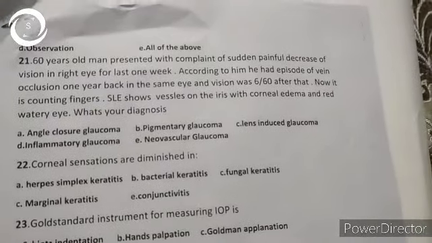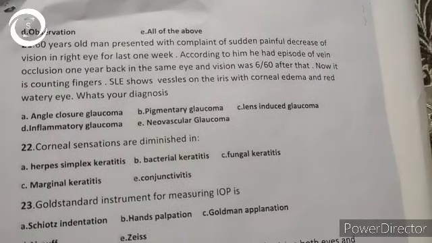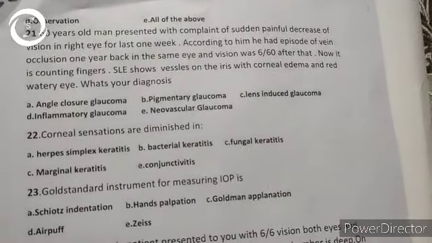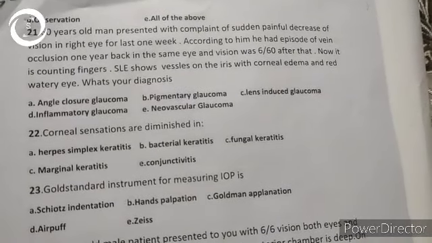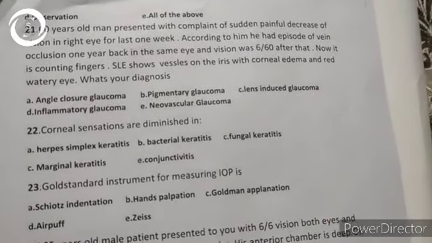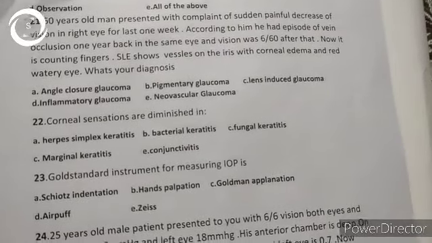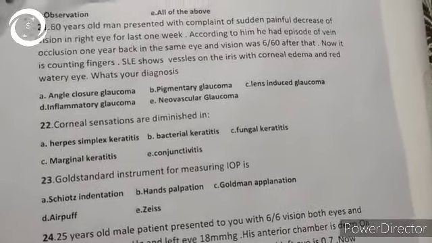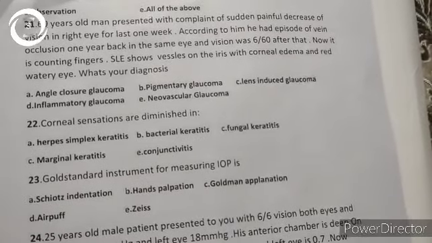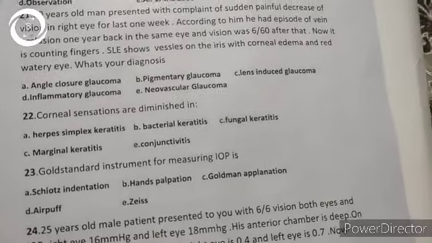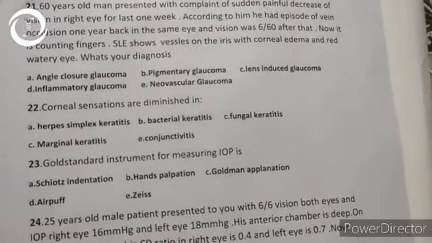So now comes question number 21. A 60 years old man presented with complaint of sudden painful decrease of vision in the right eye for last 1 week. Again, painful decrease of vision in an old patient. He had an episode of vein occlusion 1 year back in the same eye, and vision was 6/60 after that. Now it is counting fingers. So vision has worsened in a vein occlusion patient.